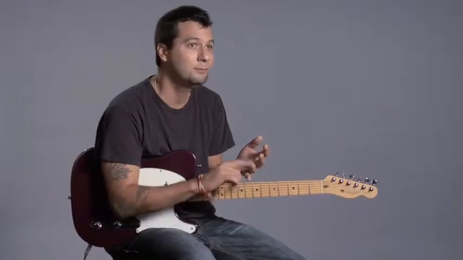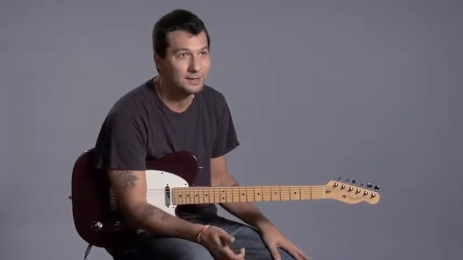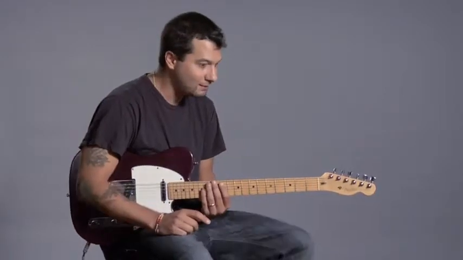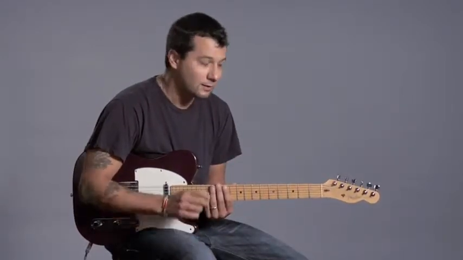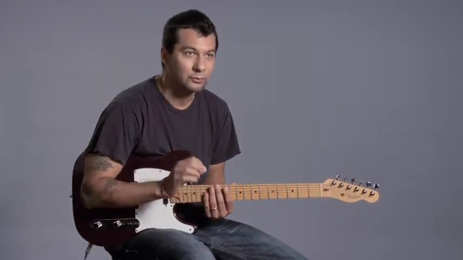Let's talk about finding every note on the guitar. If you know anything about music, the musical alphabet goes from A to G, and then it starts all over again, and it goes on forever, right? So you have A, B, C, D, E, F, G, and then it starts again on A. In order to find any note on the guitar, and really any instrument, you have to remember just a couple of rules, right?